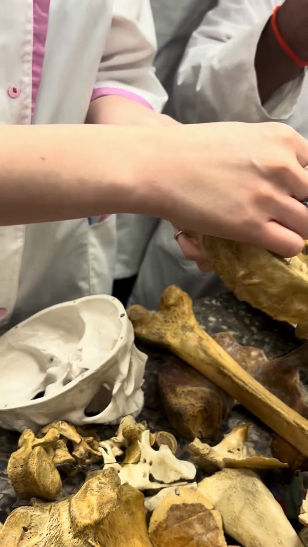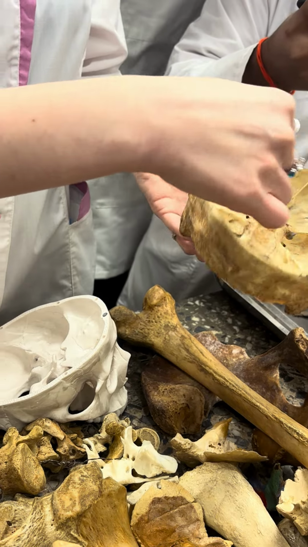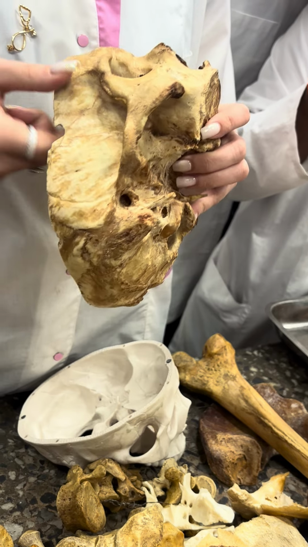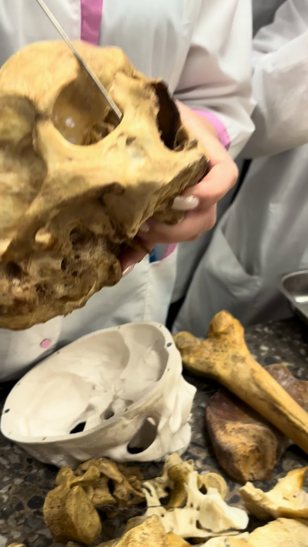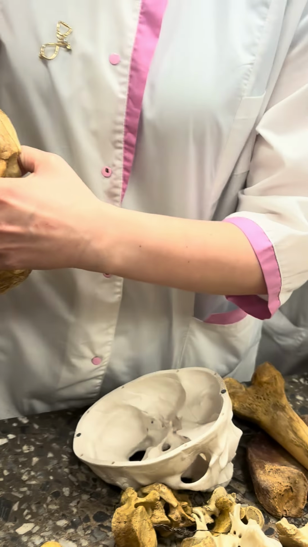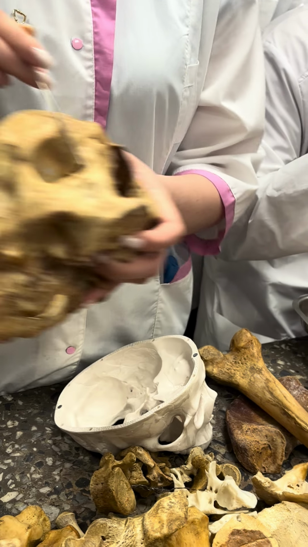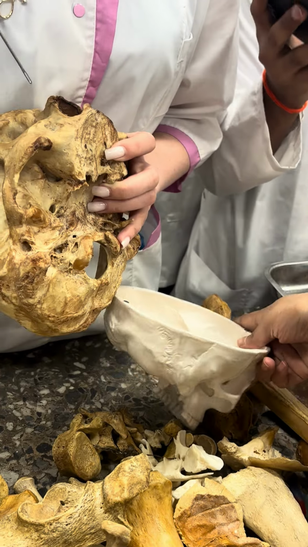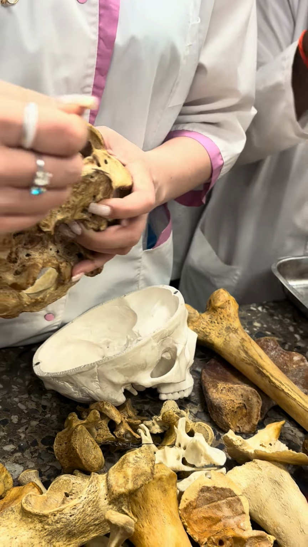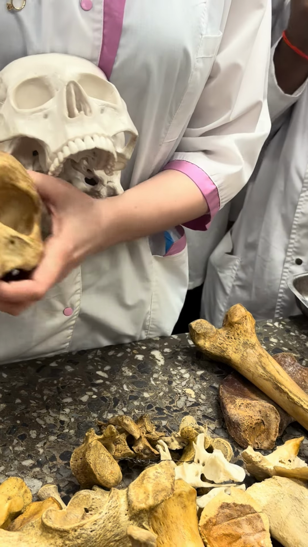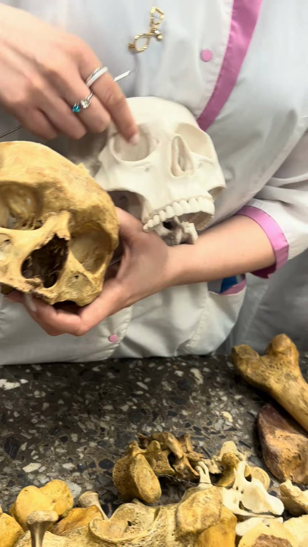Canalis opticus, the optic canal. Then we can see canalis nasolacrimalis, connecting the orbit cavity and the nasal cavity. Then foramen infraorbitale, and foramen supraorbitale.